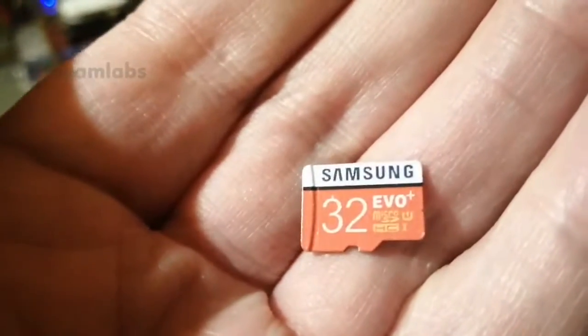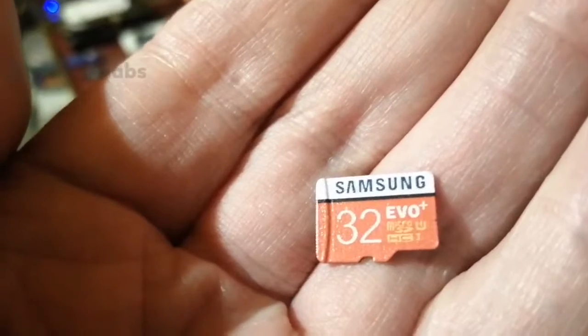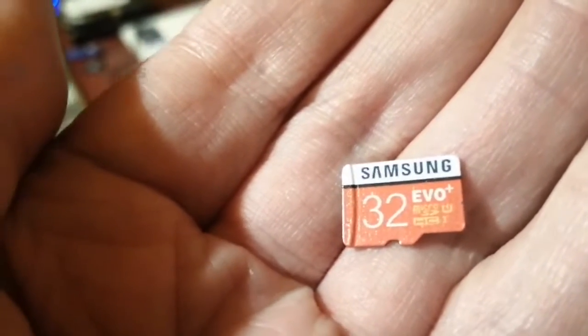Oh, it's gone a bit further, look. So it's definitely working great. Now there's just one bit of bad news. So far, this particular one, which is why I'm holding it, the Samsung 32GB one, I have not been able to restore or rescue this one yet.